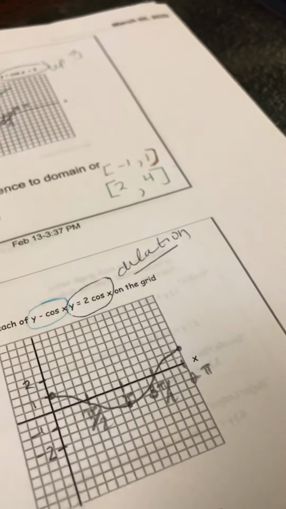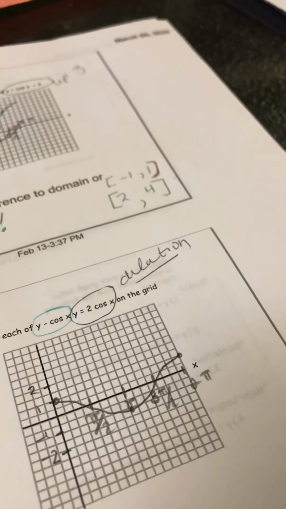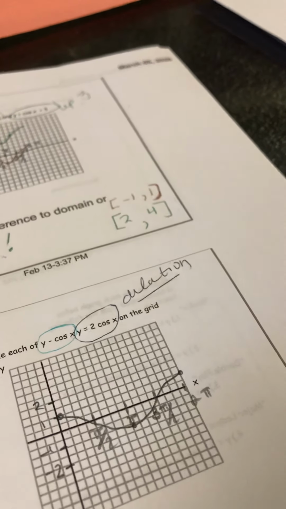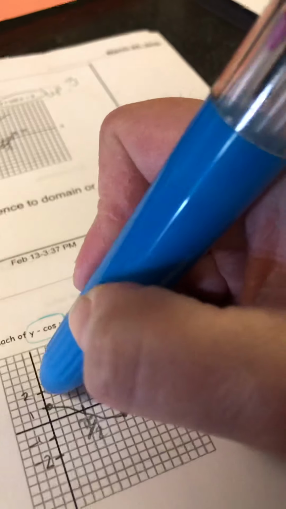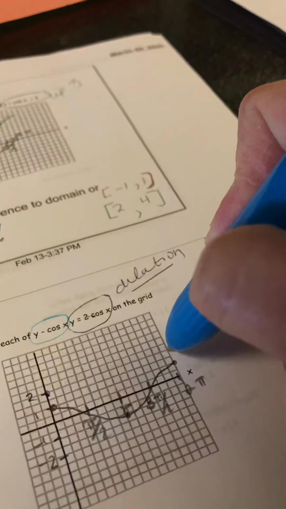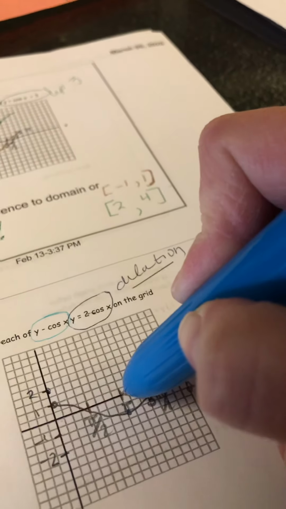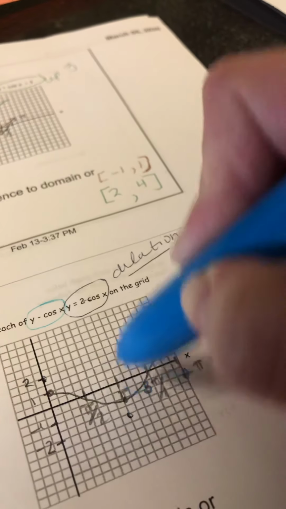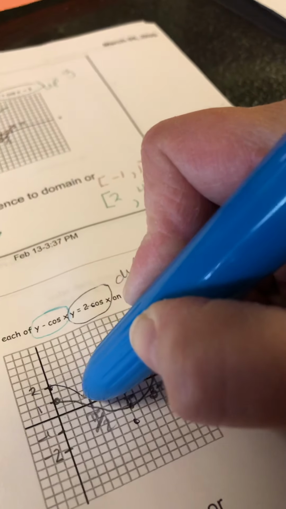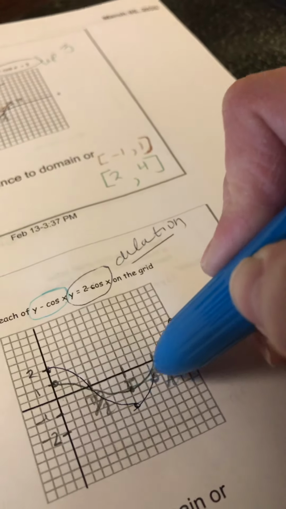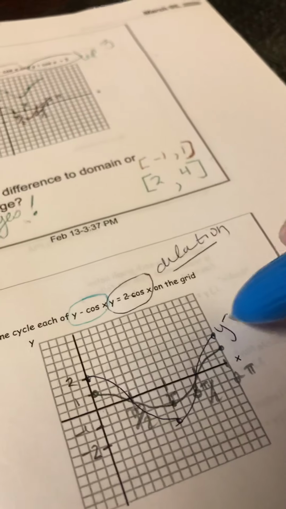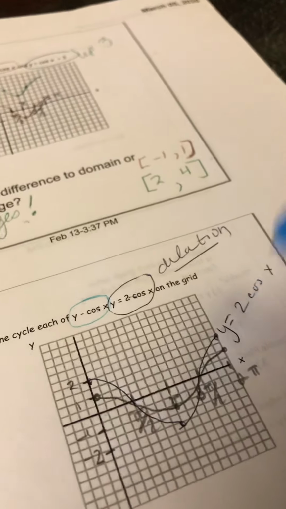Now for the next color, I guess I have a black ink pen. Cosine here has an amplitude of 2. That's a dilation. So I start at 2, I end at 2. Halfway between, at pi, I'm at -2. And what's interesting, you still cross over the x-axis at pi over 2 and 3 pi over 2. But that's your y equals 2 cosine of x.